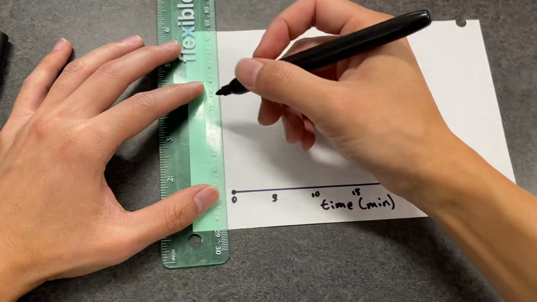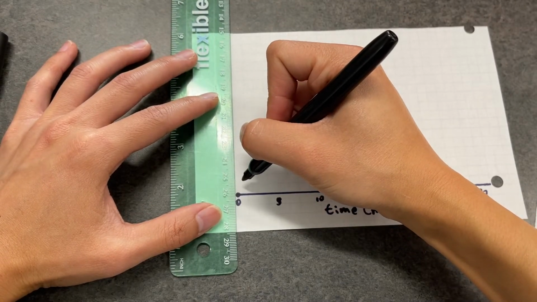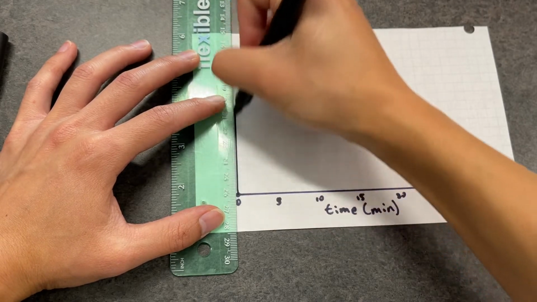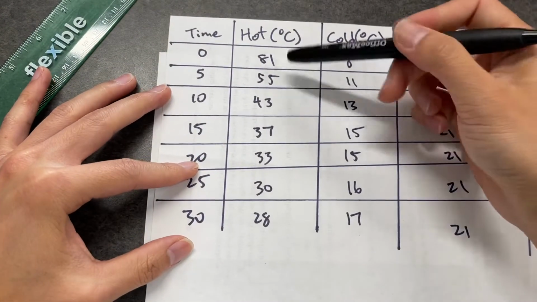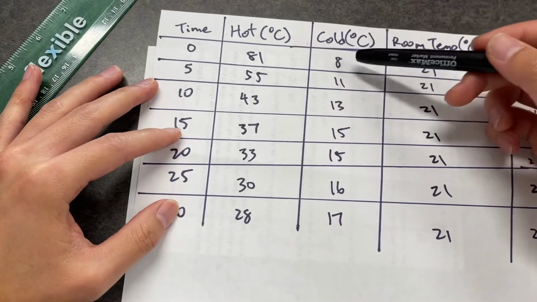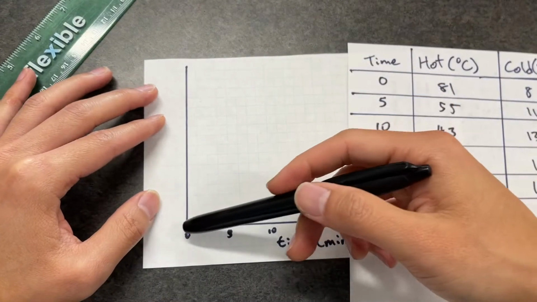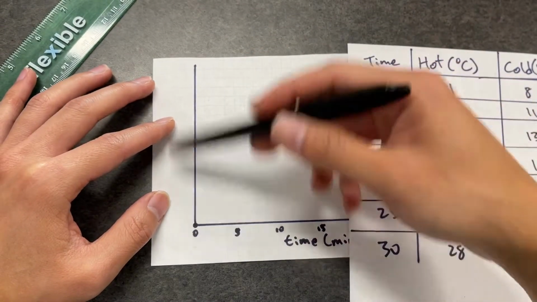Okay, then now from here all the way up, let's see how many squares we have and what our range of temperatures needs to be. Our highest temperature that we see is 81, and the lowest temperature that we see is 8. So on our graph, it needs to go, I'm guessing, from 0 to at least 80, or maybe 90.